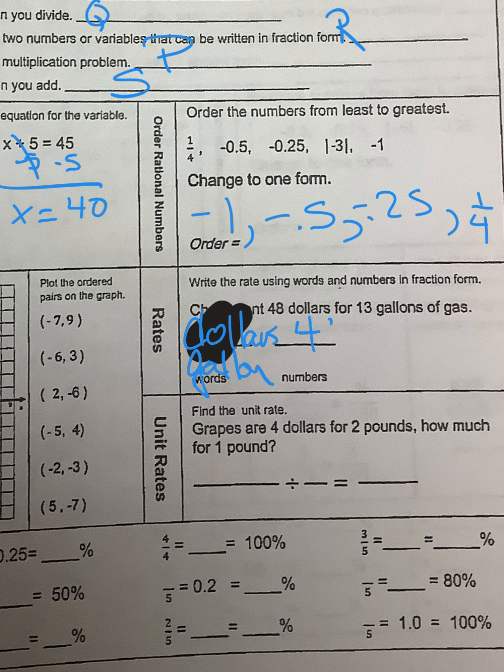So it's 48 to 13. 4 grapes, $4. 2 pounds of grapes. So how much is 1 pound of grape? I need to divide by 2. And I get 2. $2 for 1 pound of grapes.